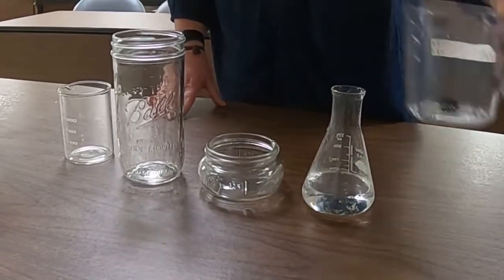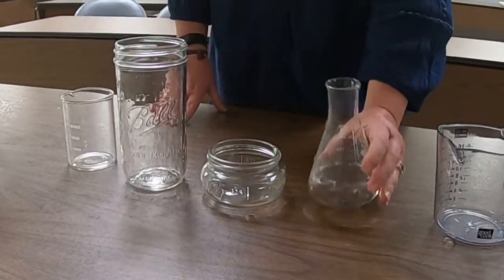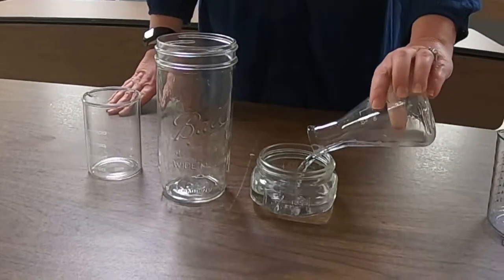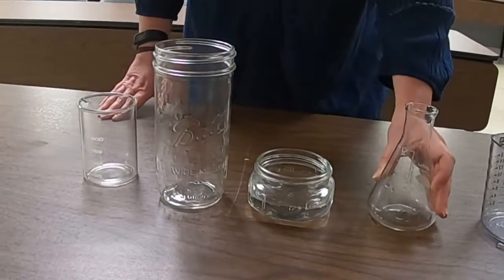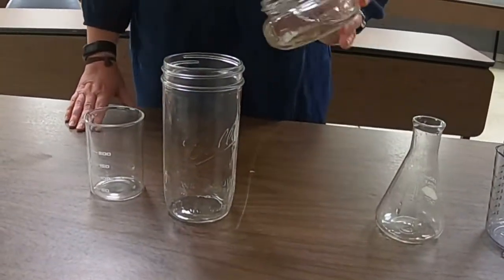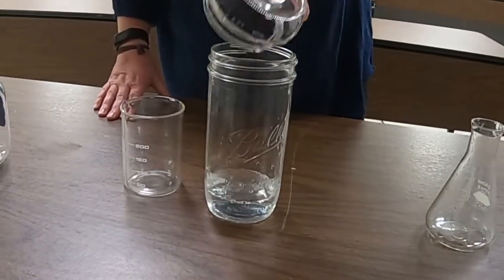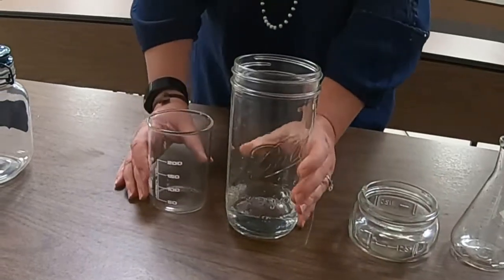Okay. And now I'm going to transfer the water into this jar, which has a different shape. And now I'm going to transfer my water into this even bigger jar. And finally, to this beaker.